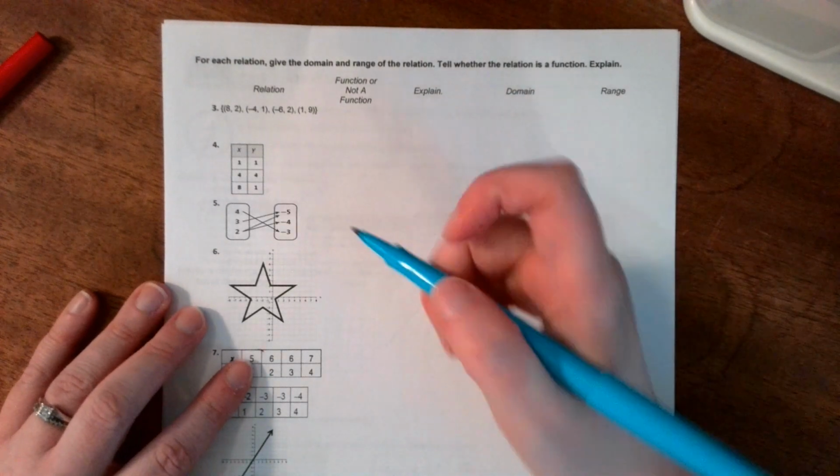Okay. I forgot that I printed this on 2 separate sheets.